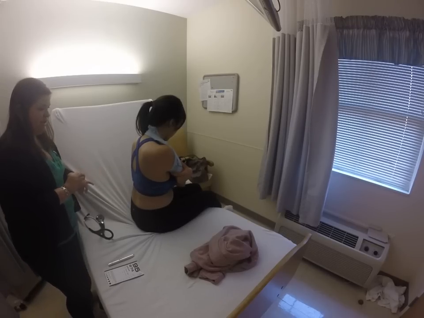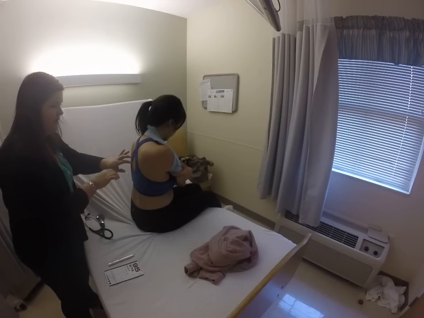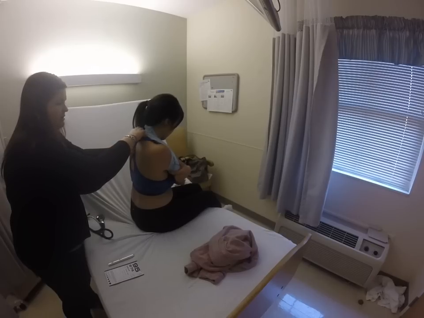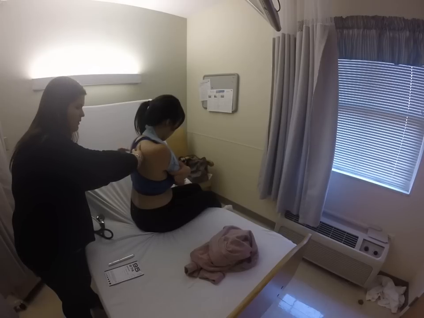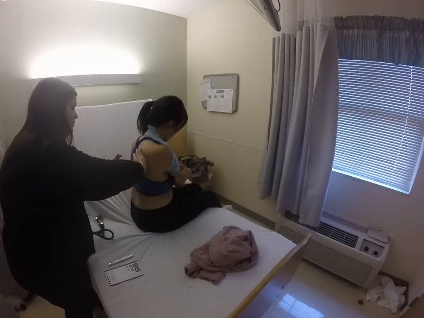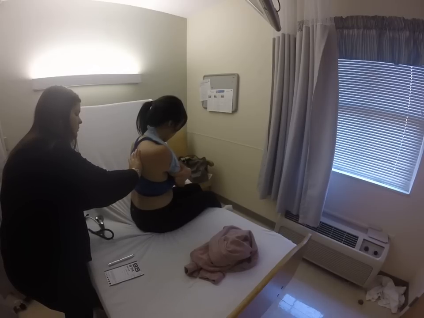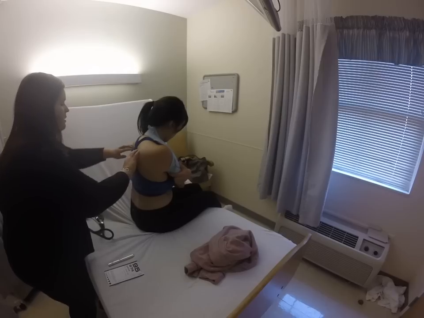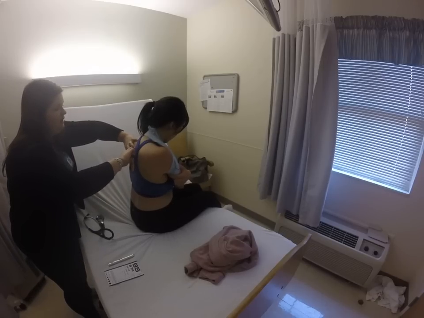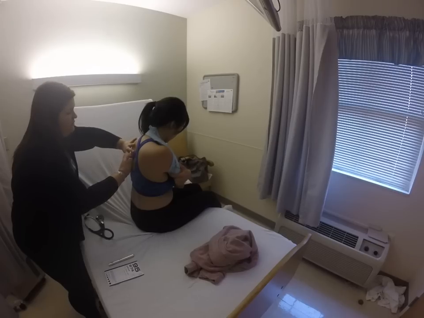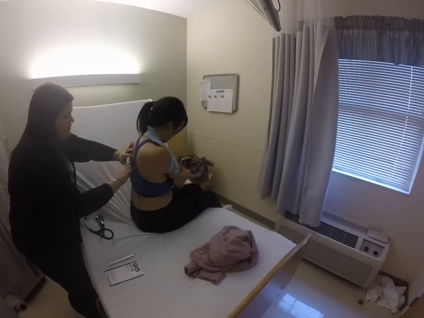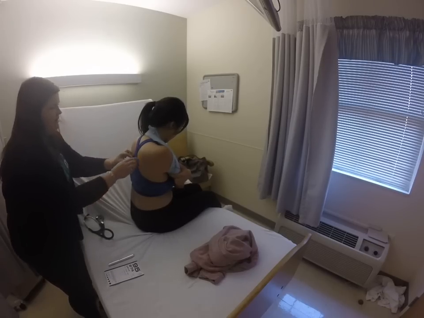Next, I'm going to go ahead and try to percuss the lung fields in between the intercostal spaces, and I'm going to move your sports bra a little bit to the left. Go ahead and do the other side. Making sure I don't hear any dullness or consolidation. She's got really nice sounds.